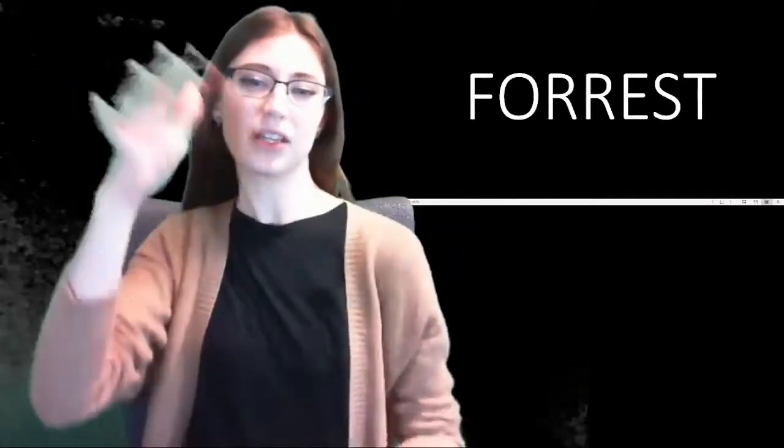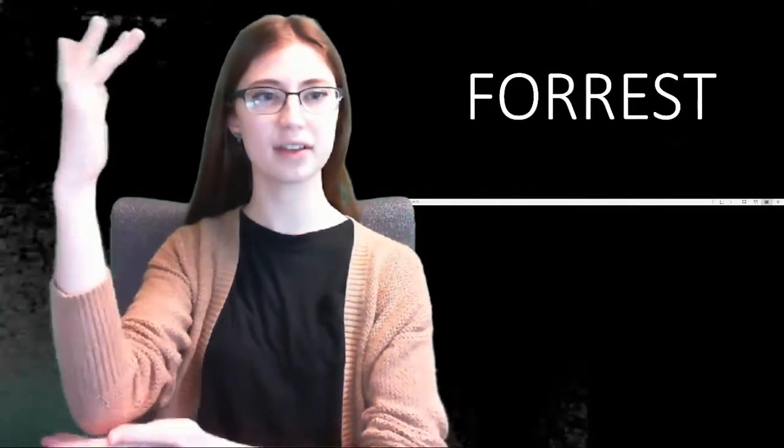Forest. So first of all, for tree, you are going to take your dominant hand, rest your elbow on your non-dominant hand's fingers, and you're going to give a 5-hand shake. So tree. For forest, you're going to start it in front of you and then move it towards your dominant side. So it's going to move away from you. Forest.